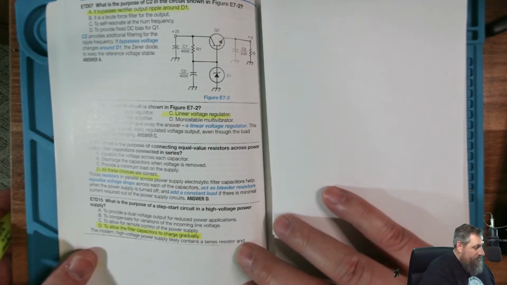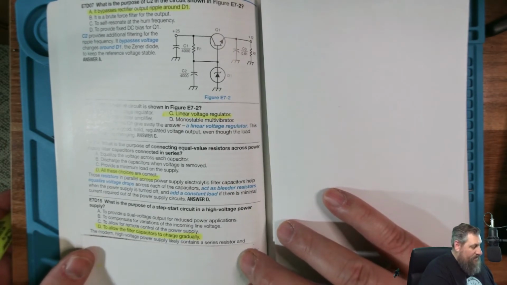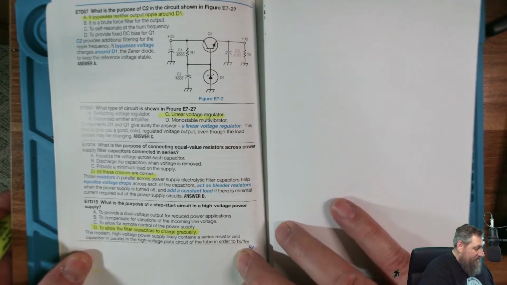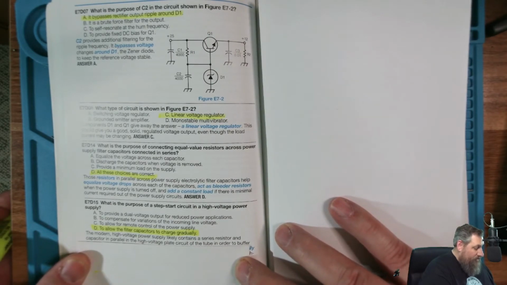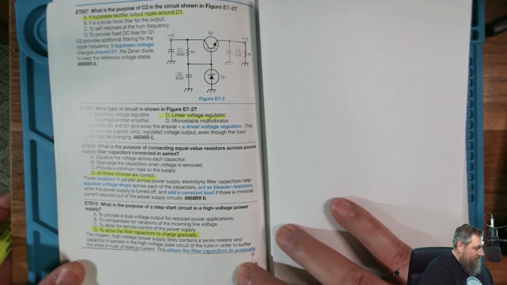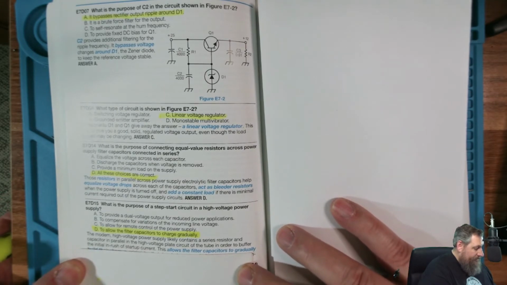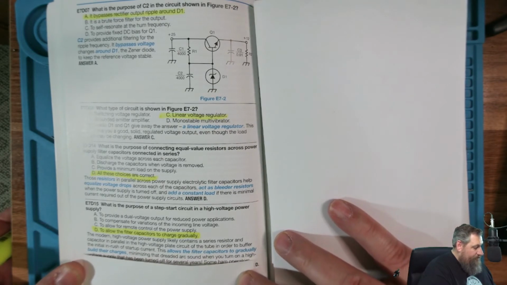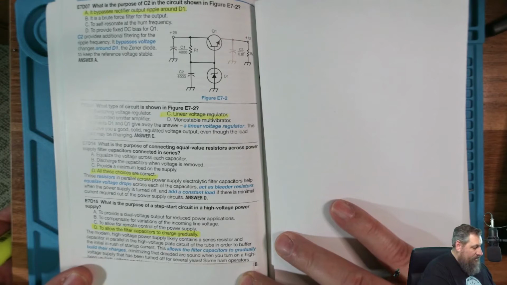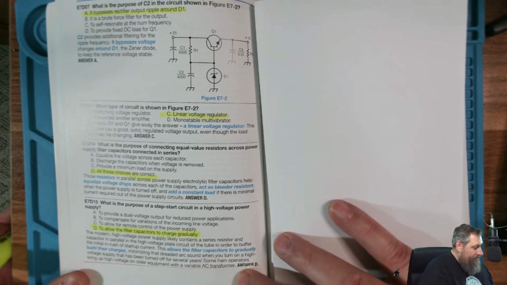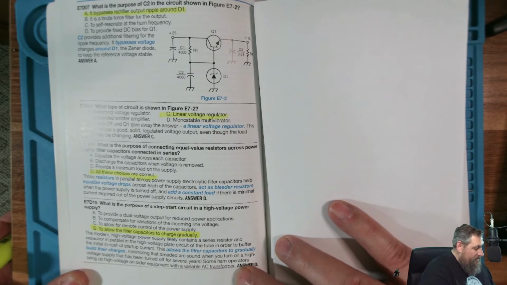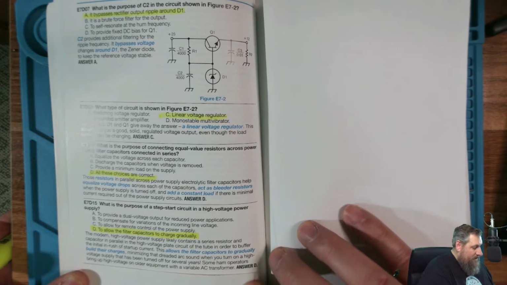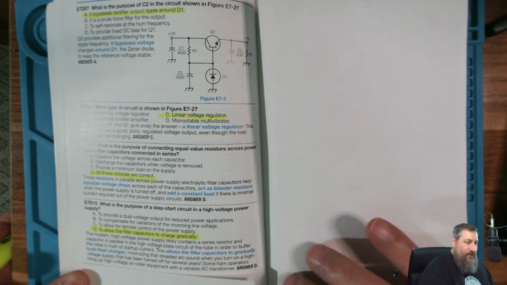So, the modern high voltage power supply likely contains a series resistor and capacitor in parallel in the high voltage plate circuit of the tube in order to buffer the initial inrush of startup current. This allows the filter capacitors to gradually build their charges, minimizing that dreaded arc sound when you turn on a high voltage supply that has been turned off for several years. Some ham operators bring up high voltage on older equipment with a variable AC transformer. So the correct answer is D.